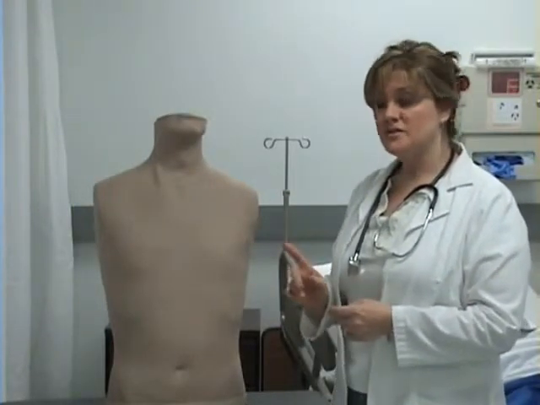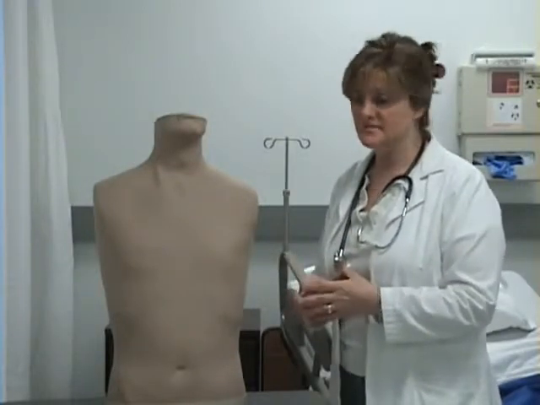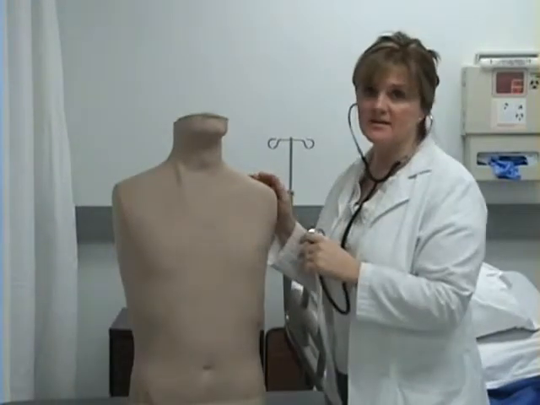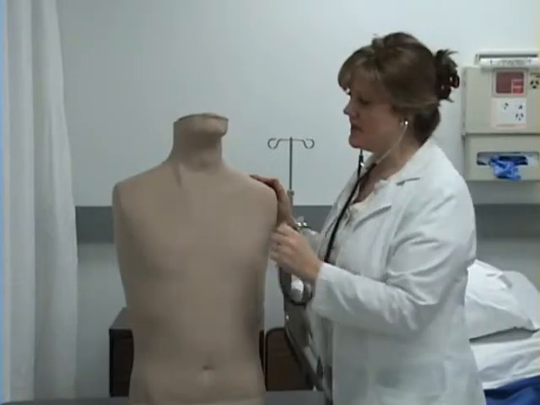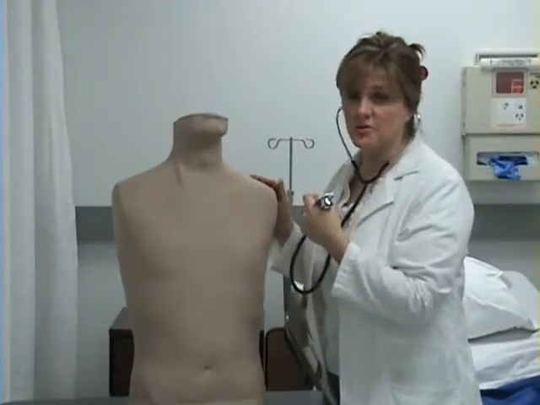The cardiac system has 3 components. The first is going to be auscultating the heart valves. The second is going to be checking capillary refill, and the third is going to be assessing pulse points. Let's begin with the heart valves. The first heart valve that I'm going to auscultate is the aortic valve. It's located at the second intercostal space, right sternal border.